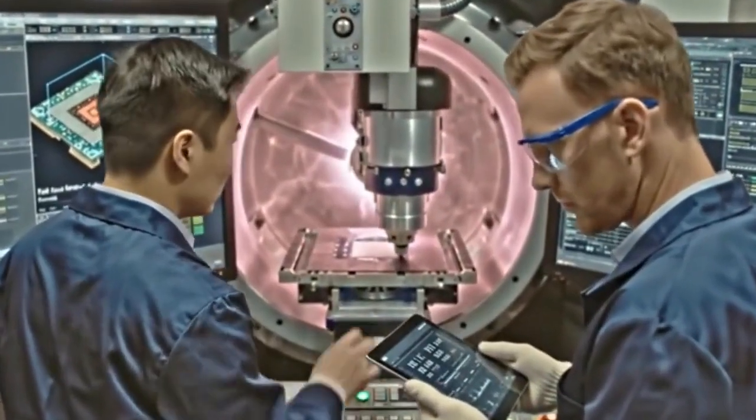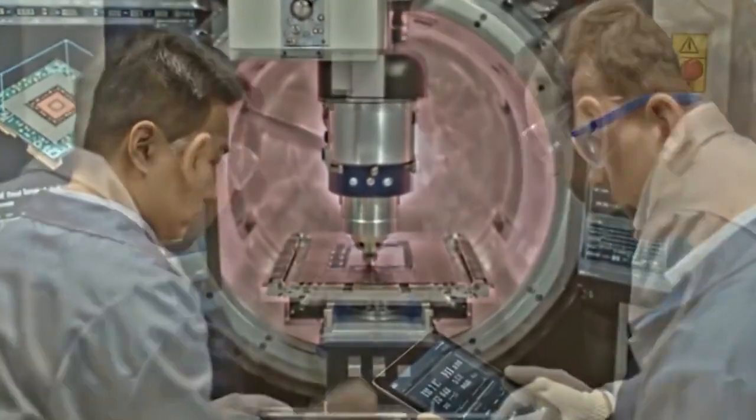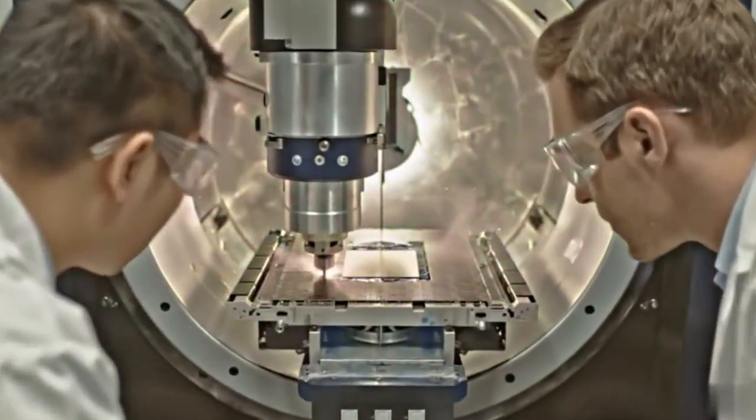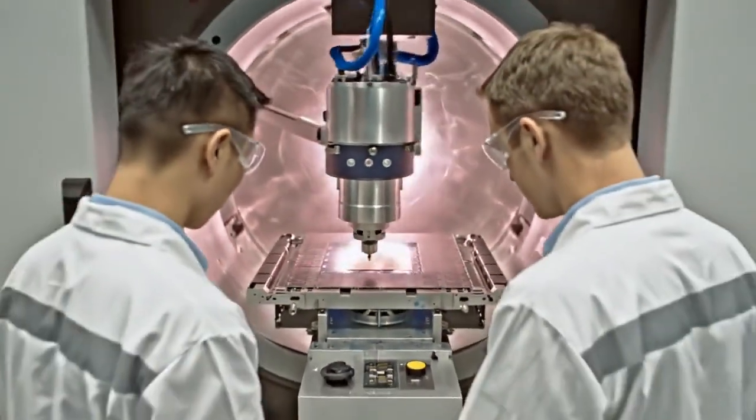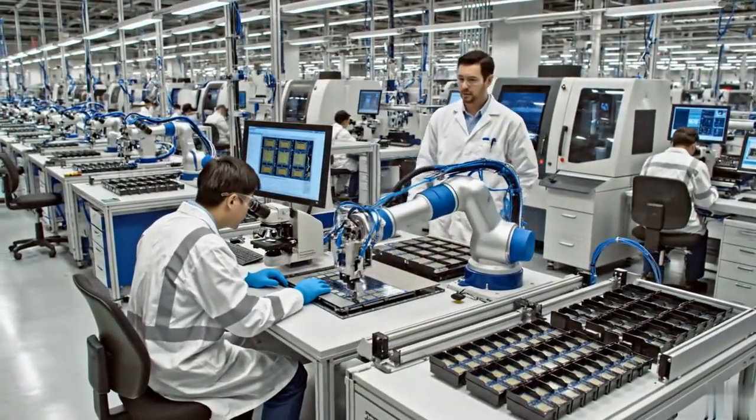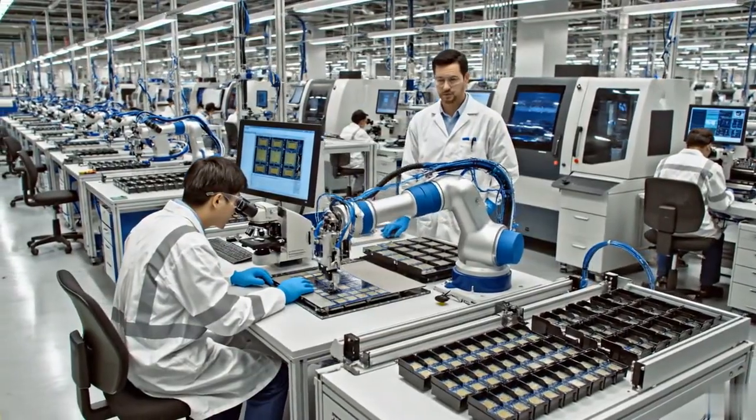Alignment checks complete. Initiating the dicing sequence now. The feed rate looks good. Maintain current. The yield rate is holding steady at 98%. Good. Let's keep a close eye on the pick-and-place accuracy for the next cycle.